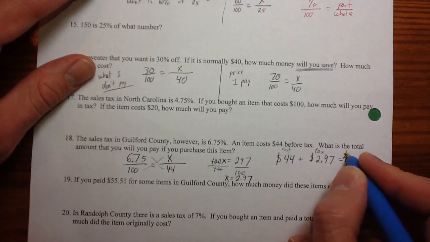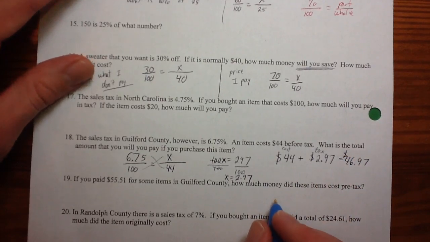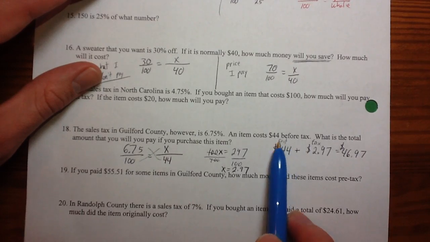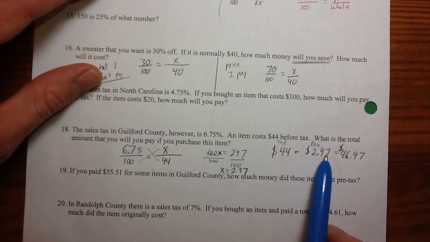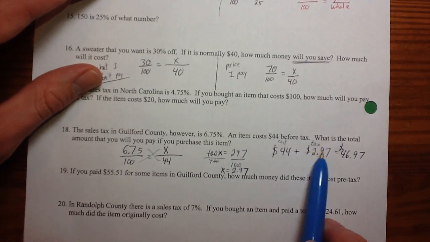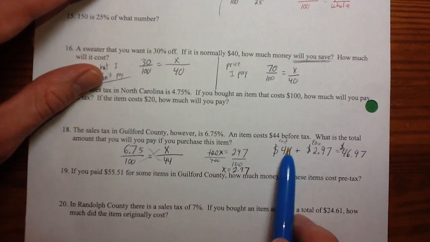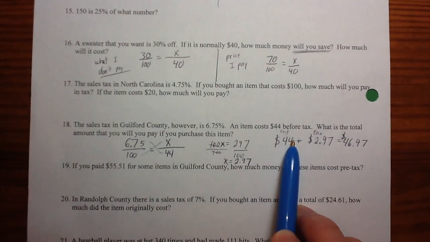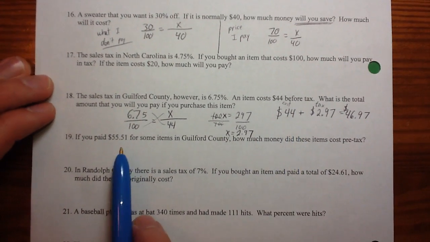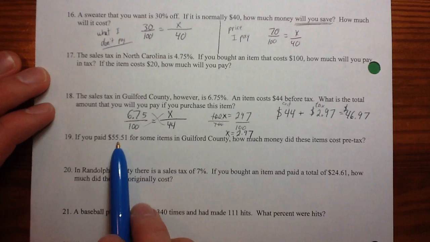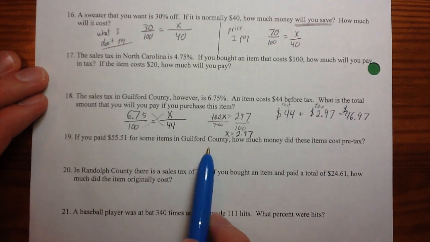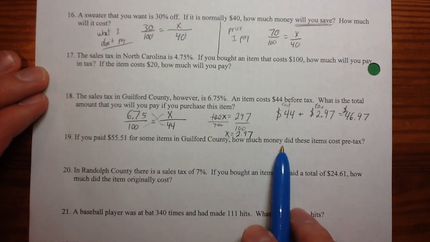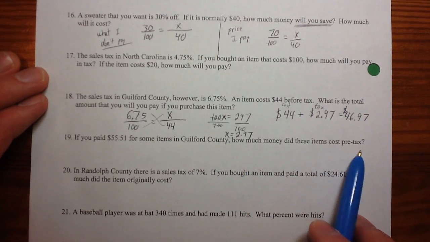So I'm going to take an idea here and I'm going to develop it in this next problem because this next one's going to get a little crazy. I just paid the price and then the tax. Okay? Price plus tax. So let's move up just a little bit here. I paid $55.51 for some items in Guilford County. There's your tax rate. How much money did these items cost pre-tax?